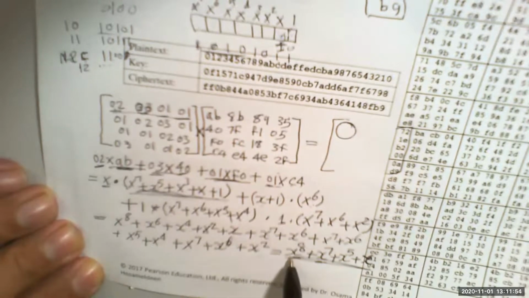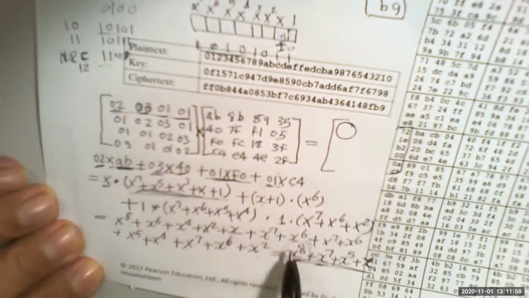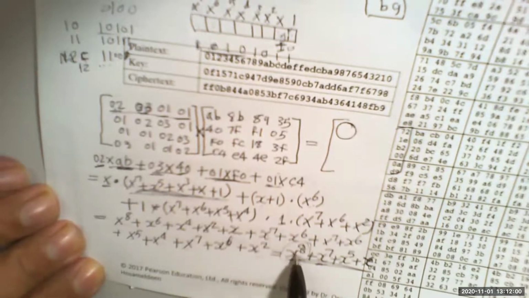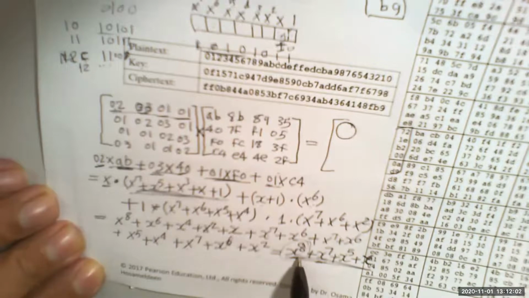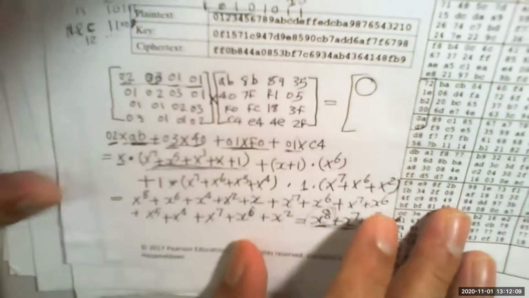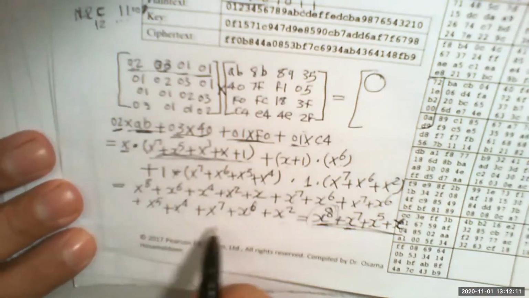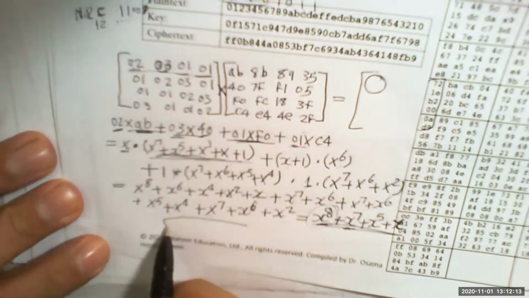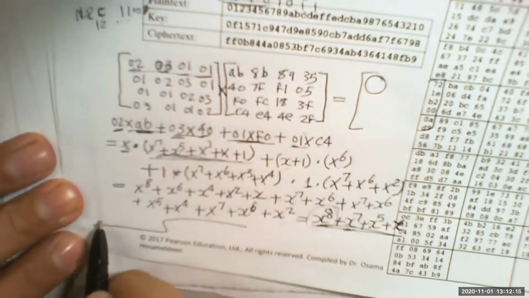We have here the last bit is 1, so we have to make this x8, which means the most significant bit is 1. This means we have to make long hand division with the irreducible polynomial. I told you about it.